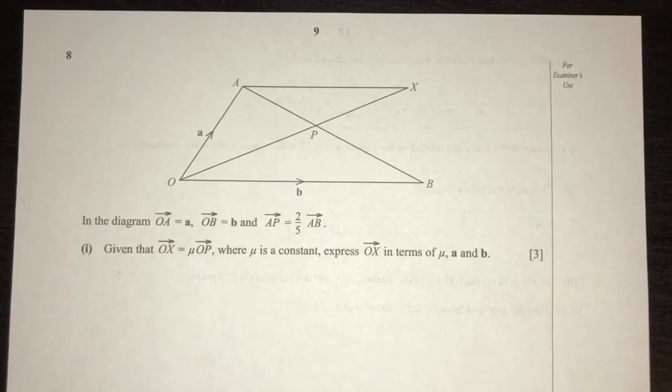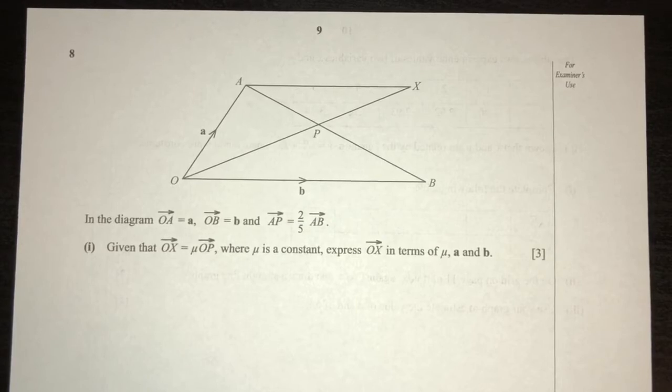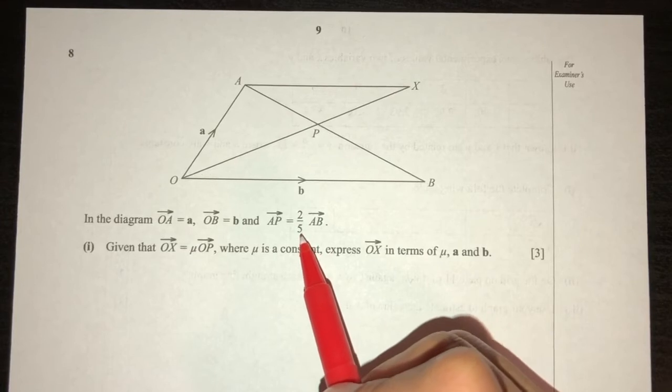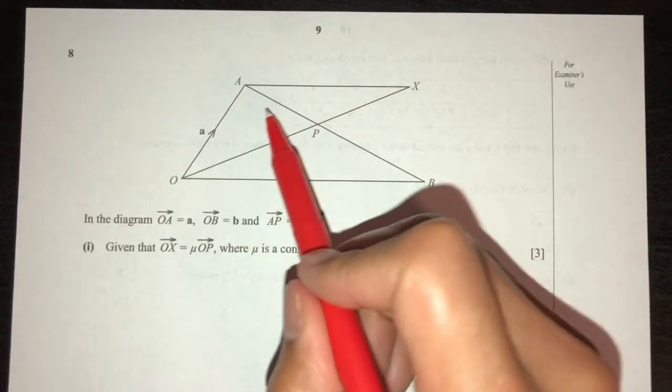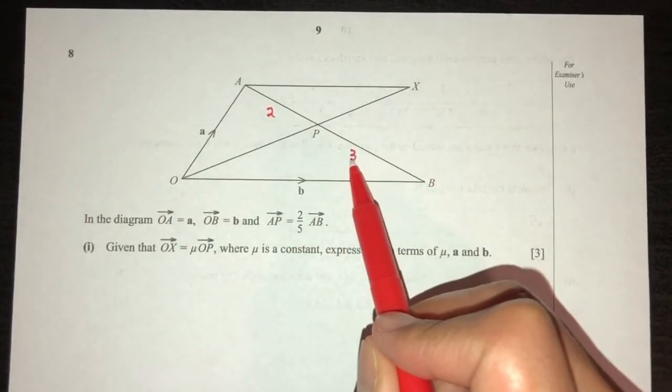Let's move on to question number 8. Here we have a shape which is OABXP. OA is a, OB is b, as you can see, and then AP is 2/5 AB, which means AP is 2, AB is 5, which means PB is 3.